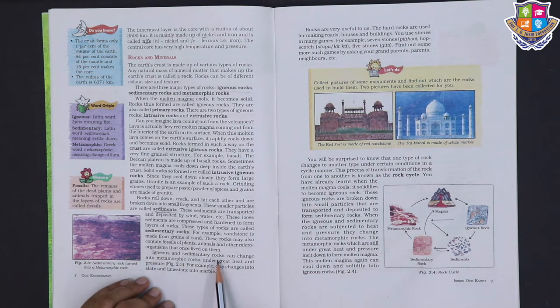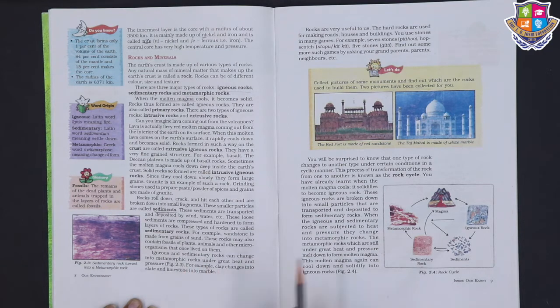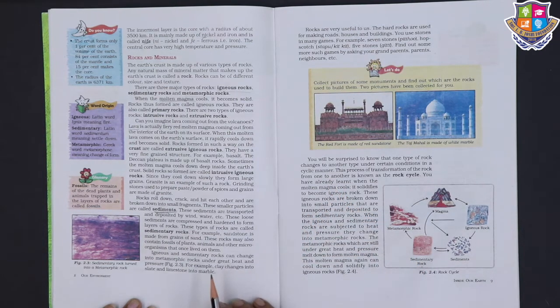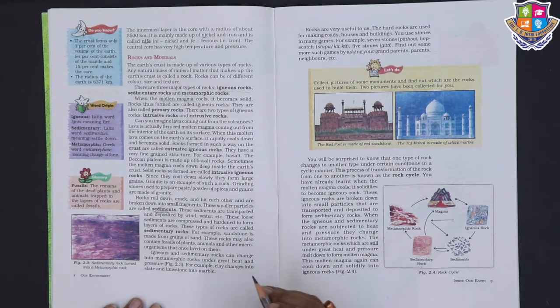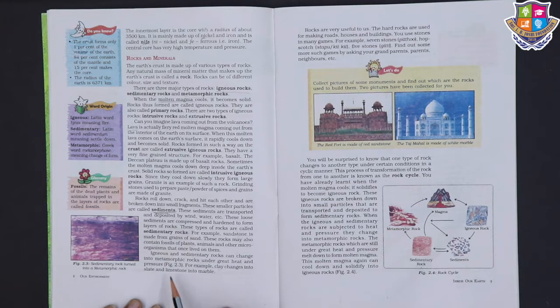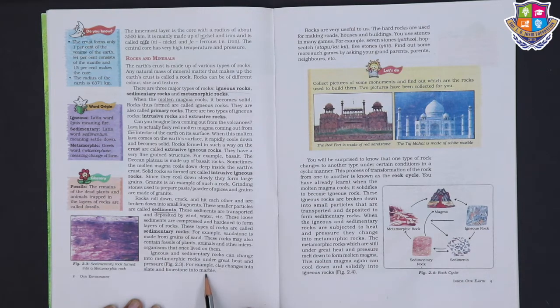Igneous and sedimentary rocks can change into metamorphic rock under great heat and pressure. So out of these two rocks, the third rock is formed, which is known as metamorphic rock. This rock is formed by the pressure of heat. For example, clay changes into slate and limestone into marble.